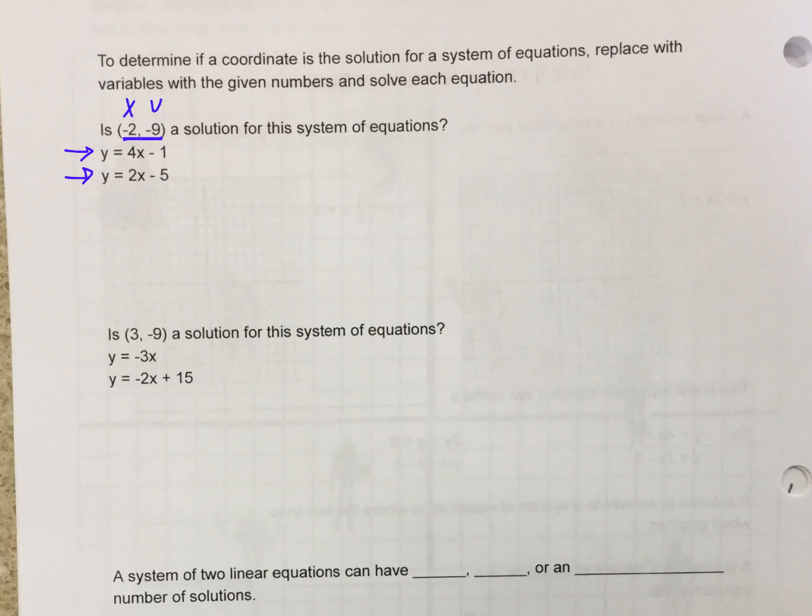I'm going to call that my x and that my y. I'm just going to rewrite this first equation, y equals 4x minus 1. Instead of a y, I'm going to take that out, and I'm going to use my y, negative 9. And instead of x, I'm going to take that out, and I'm going to use this negative 2, and I got to multiply it.